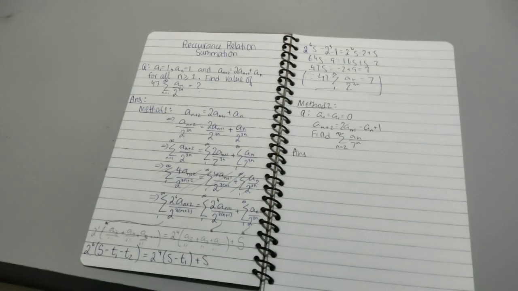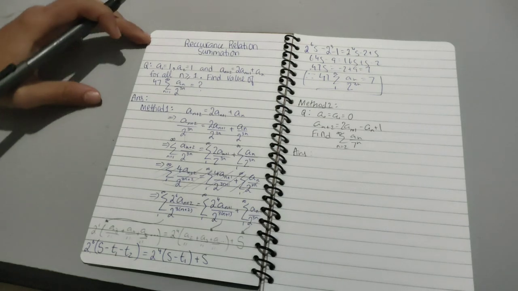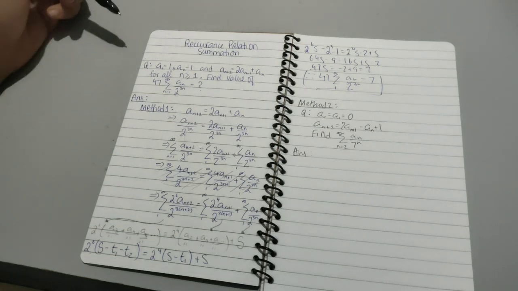Hello everybody. In this video I'll be discussing a question that I actually solved pretty long back, but it just keeps popping up into my head, and it's a very nice type of question. I want you all to know about another method of solving this. Essentially, the question is a recurrence relation type summation.